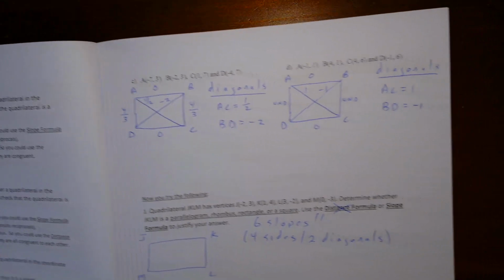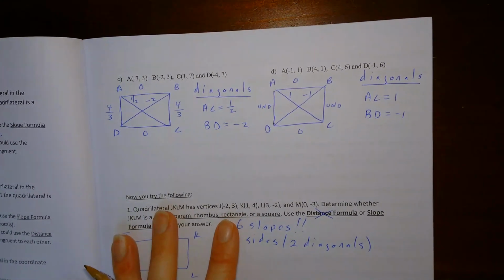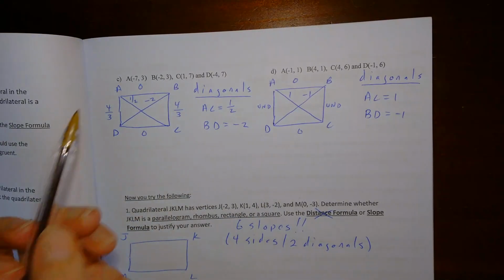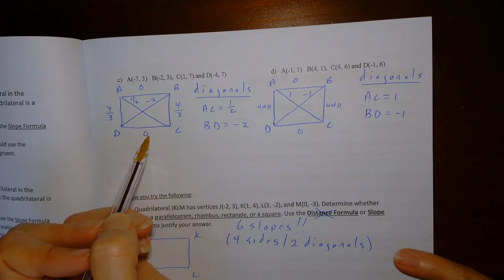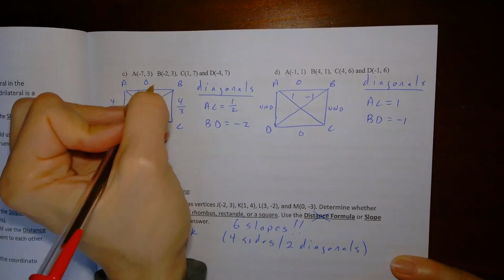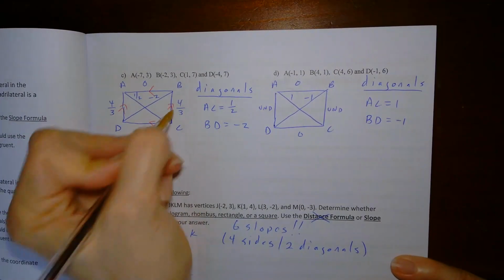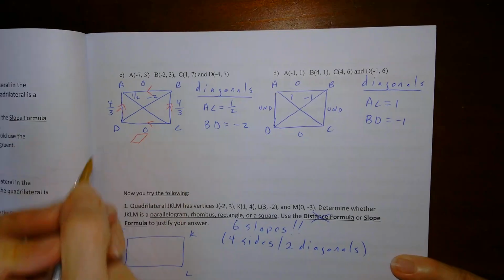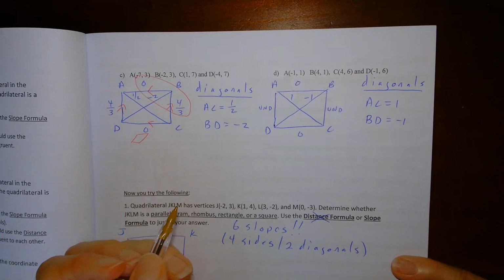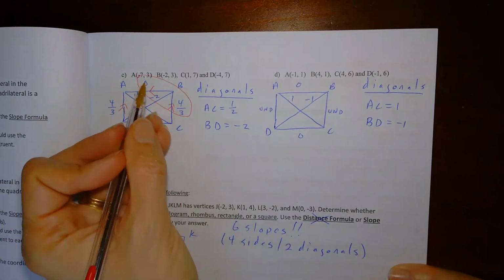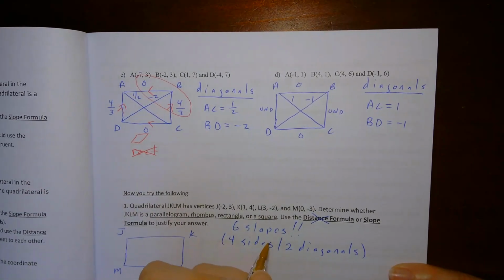Okay, so we're going to look at 2 more of those, and then you will finish the very last page and try a couple of these. The next one I want you to look at is C. For this one, we're going to look at the top and the bottom, and notice that we've got a 0 and a 0, so the top is parallel to the bottom. And we look at the left and the right, and they are parallel, 4/3, 4/3. So we know it's a parallelogram. Then we look at a corner. Are they opposite reciprocals? They are not opposite reciprocals, so it cannot be a rectangle. So I know it's not a rectangle.